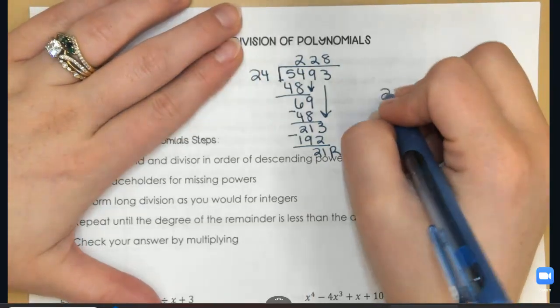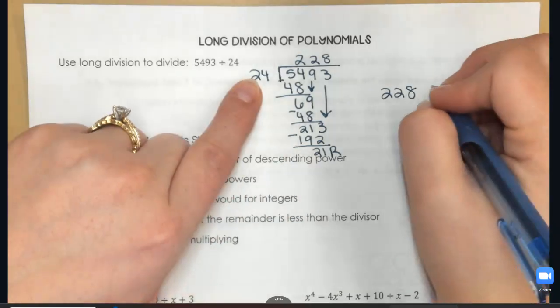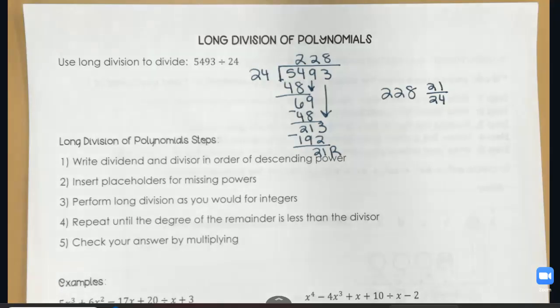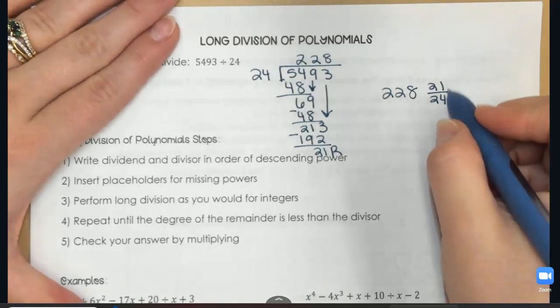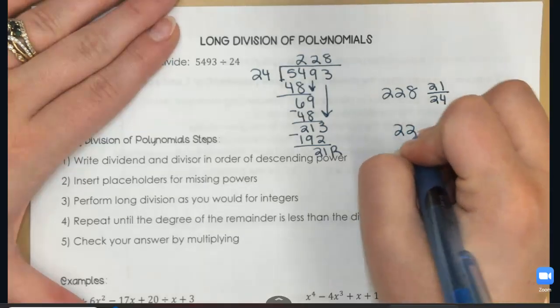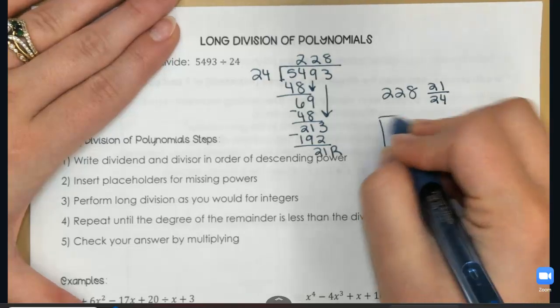And so my answer would be 228, and my remainder is now a fraction over my divisor. So 21 over 24, that of course is a fraction that can simplify. 21 and 24 are both divisible by 3. So if I was going to simplify this, that would be 228 and 7/8 is the answer.